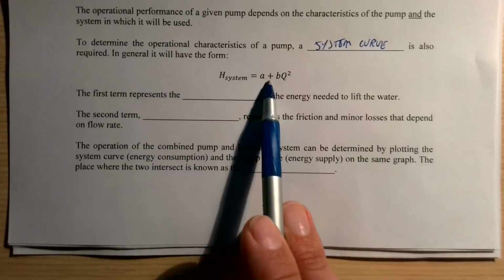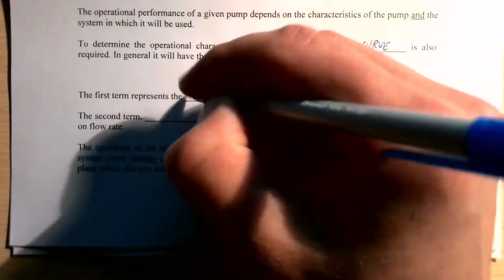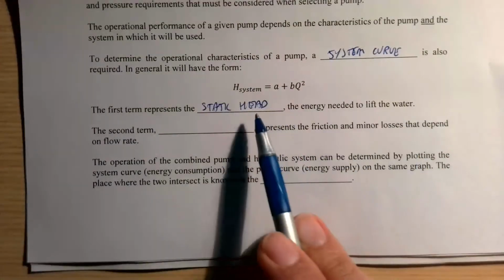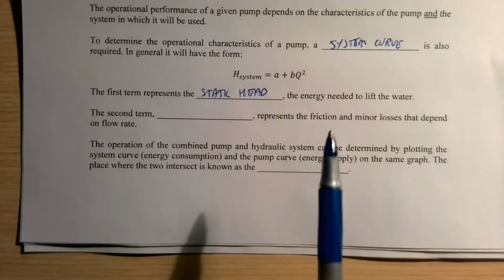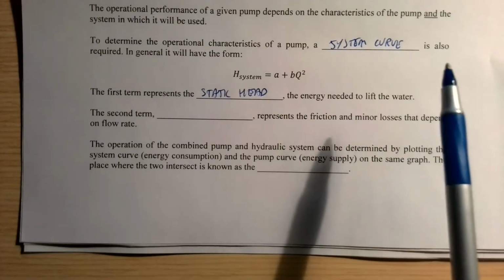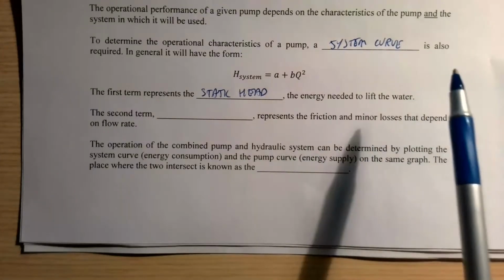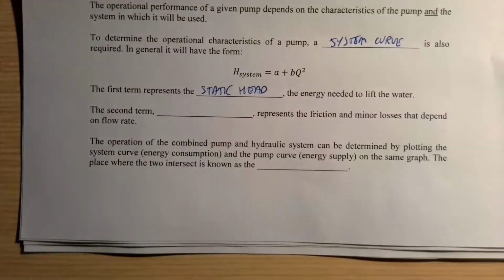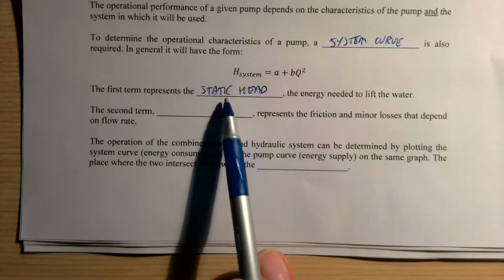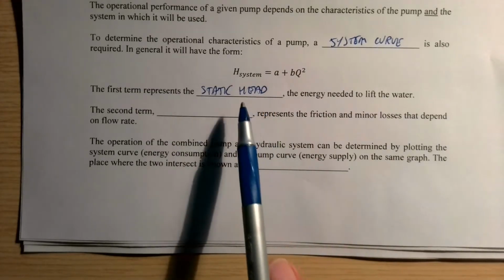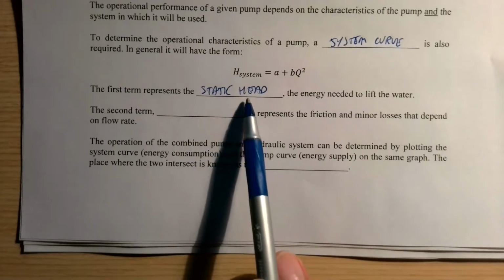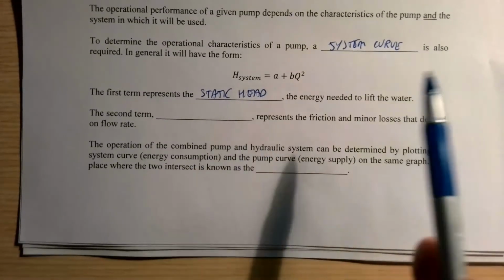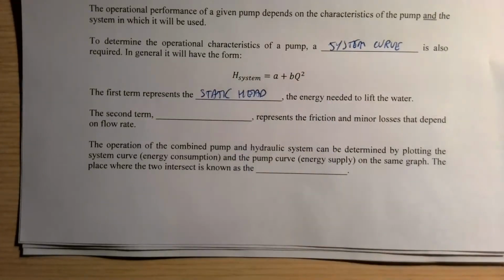Okay, the first term here, the constant A, represents what we might call the static head. That's the energy needed to lift the water. So if we're pumping water, trying to get it from one place to another, it might be going downhill. So we might not actually have to lift the water at all, but you might still need to pump it to get enough flow through that particular pipeline. But a lot of times we are pumping it uphill, so we're going to need to use a pump to make that happen. So it's got this static head. Okay, that's a constant. The amount of lift you need doesn't matter how much flow there is, it's still going to have to lift however much it needs to lift.